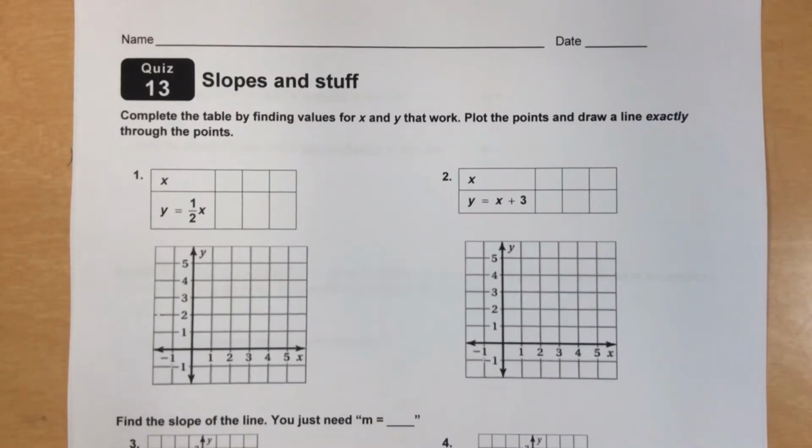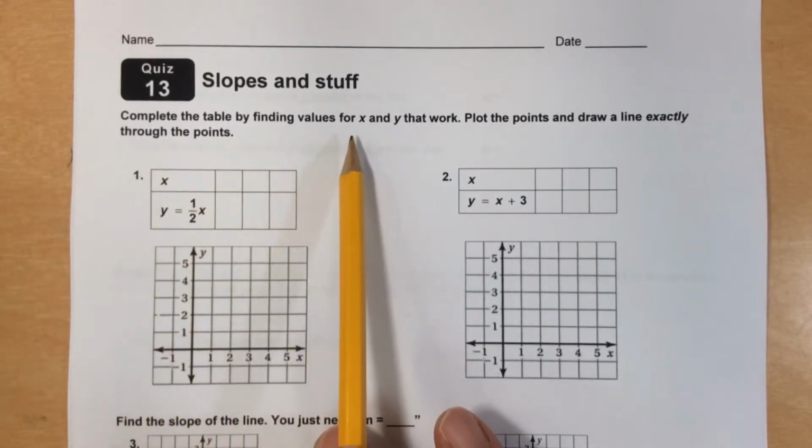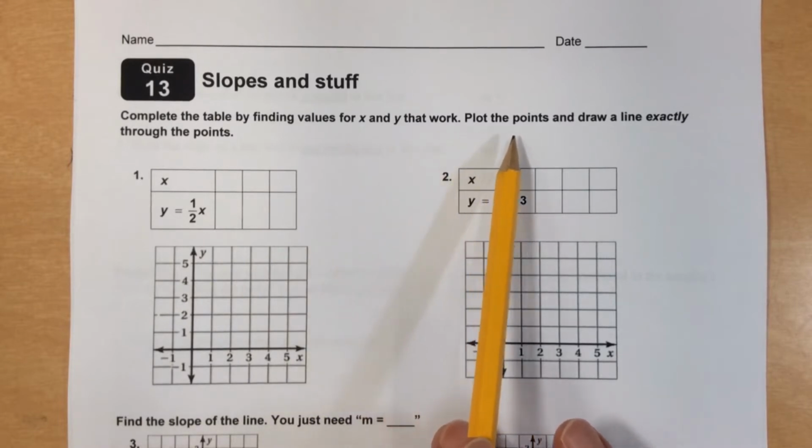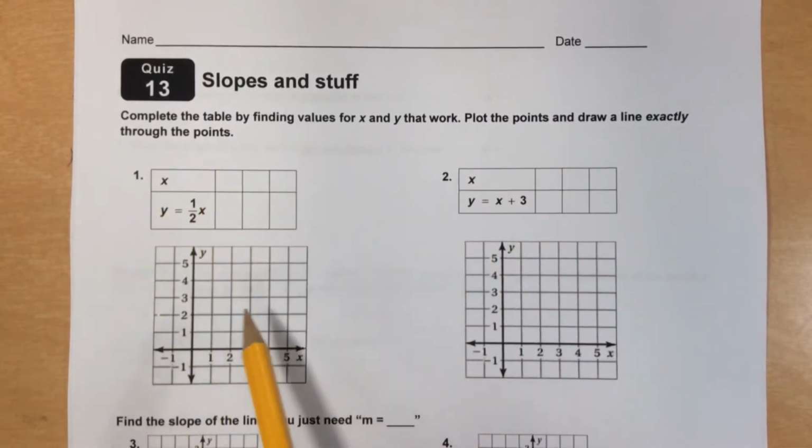Okay, this is just a little video to help you know what's being asked for actually on this quiz 13. It says complete the table by finding values of x and y that work. Plot the points and draw a line exactly through the points. Well, it's going to be a multiple choice test and I'm not going to have the graphs on there.